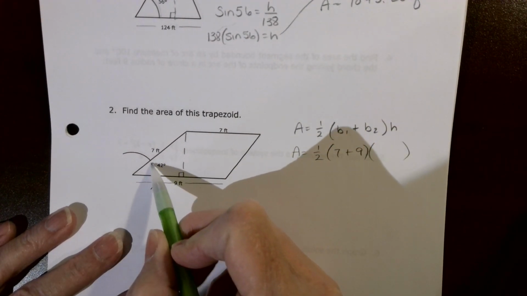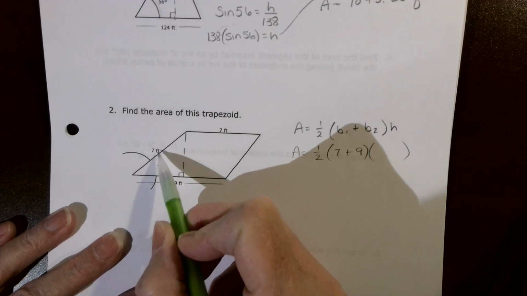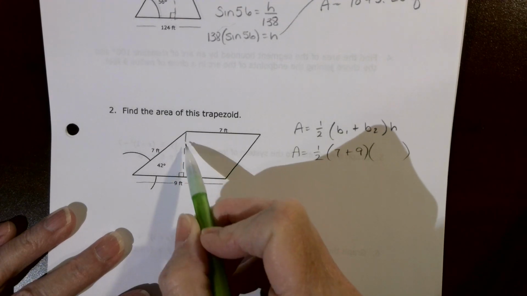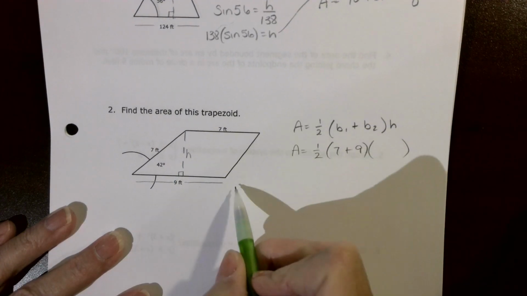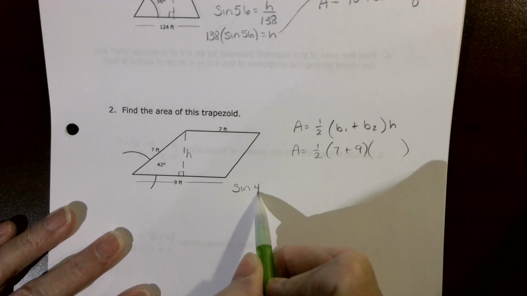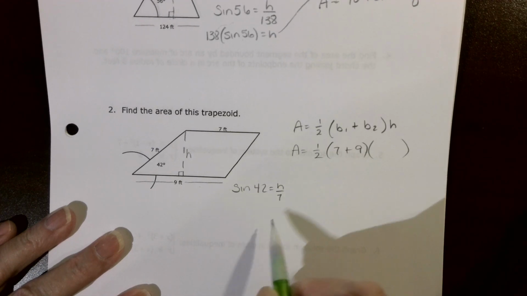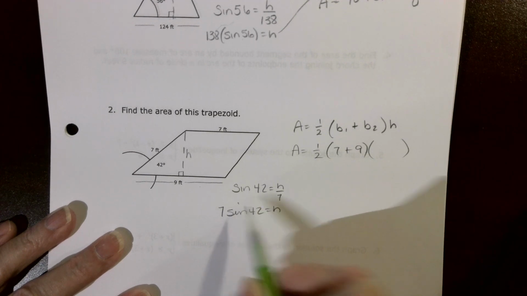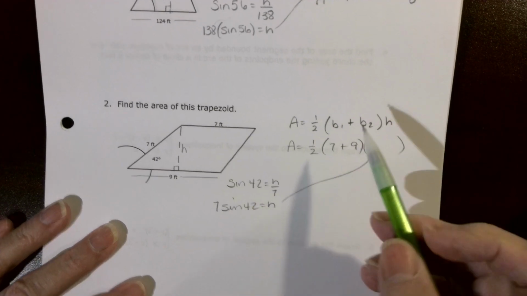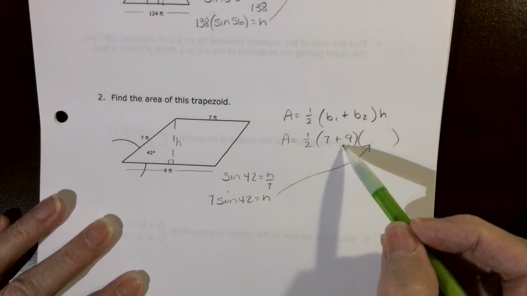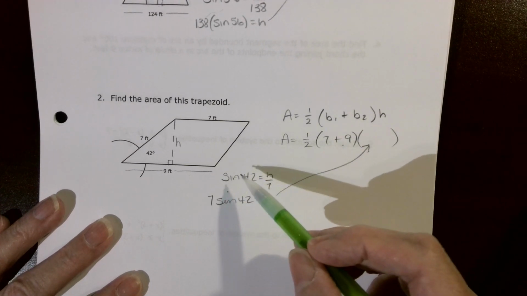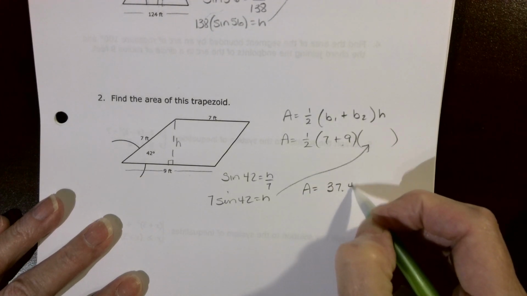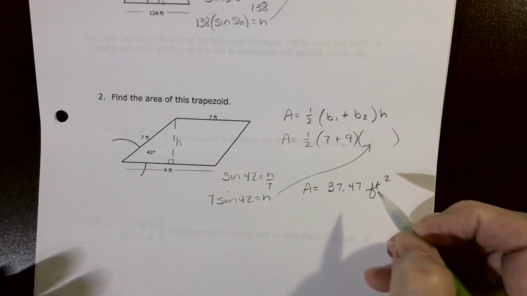But I have this angle right here, which is 42. I have this side, which is the hypotenuse in the triangle. And I need H, which is the height. So the sine of 42 equals H over 7. So 7 times the sine of 42 is what H is. So put in your calculator 1/2 times 16 times 7 times the sine of 42, and you're going to get 37.47 feet squared.